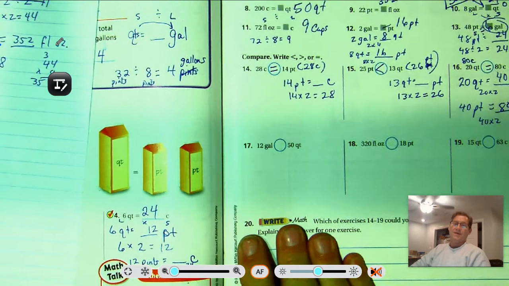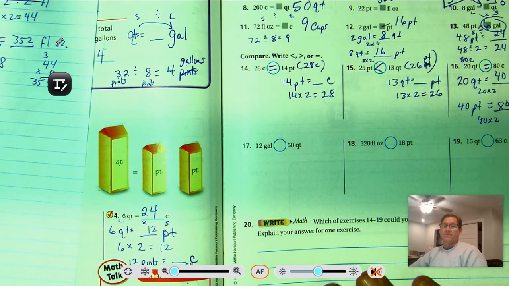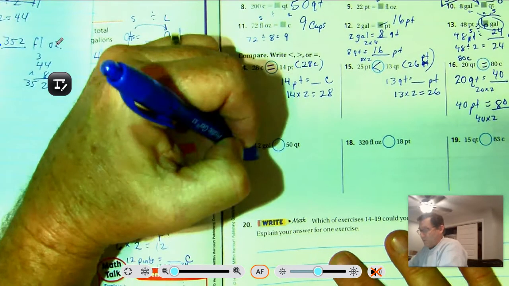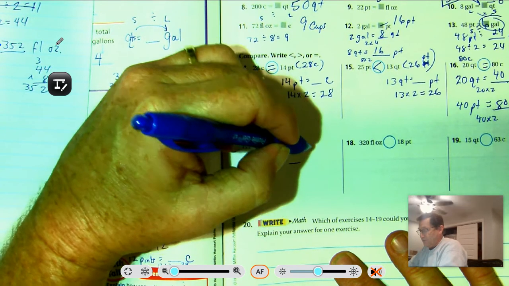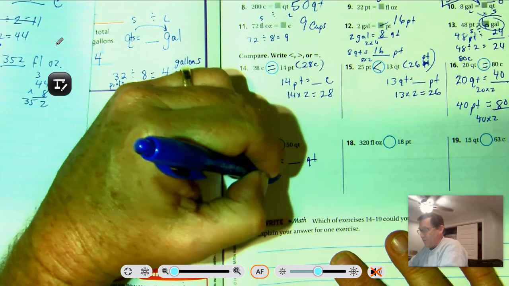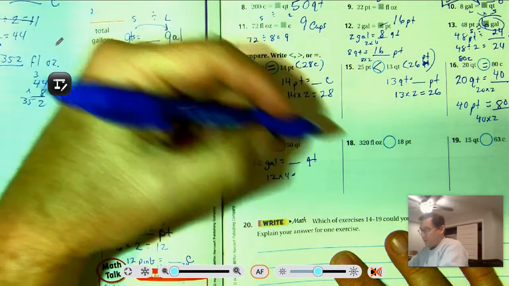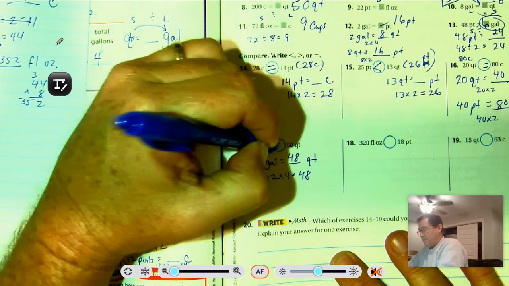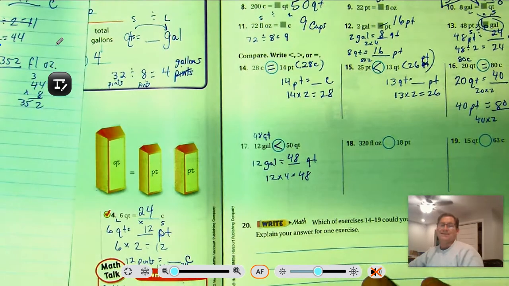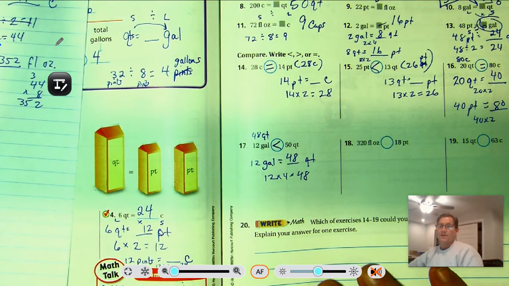12 gallons compared to 50 quarts. Well, we know that 12 gallons can be converted to quarts by multiplying by 4. And 4 times 12, that's 48. So 12 gallons is less than 50 quarts.